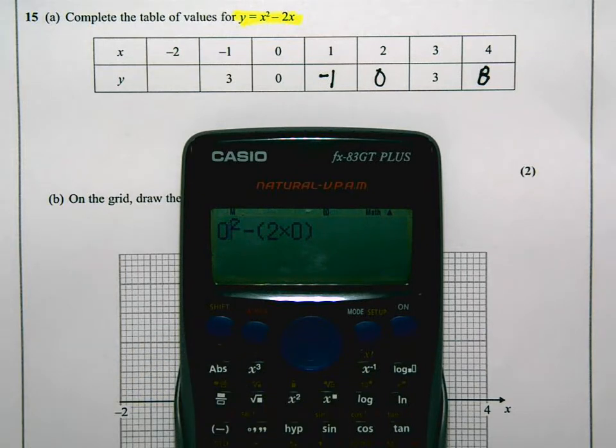Now, this is something that you need to be particularly careful with. If you're going to put in negative numbers, you do need to put brackets round them. So brackets minus 1, close brackets, and then that's going to be squared. So look at how it is on the calculator.